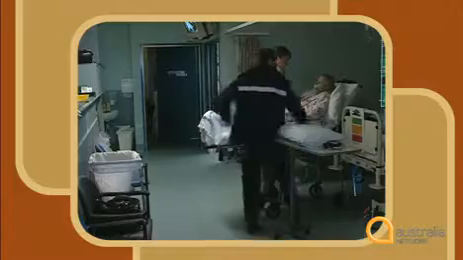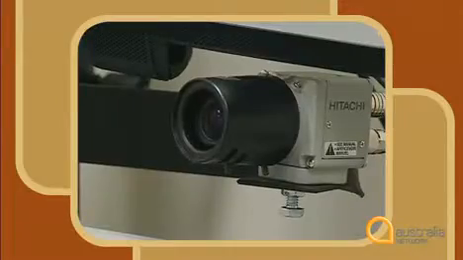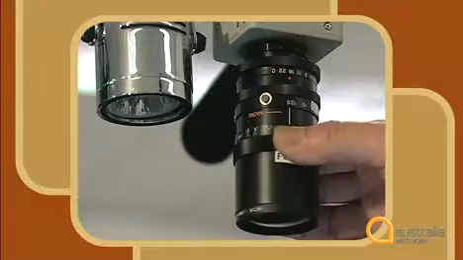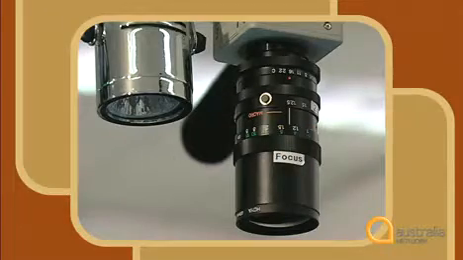There are 4 cameras. There's one which stands roughly where I would stand as the team leader in a resuscitation that gets the overview of the room and the patient and the environment. There's another camera that's located above the patient's bed.